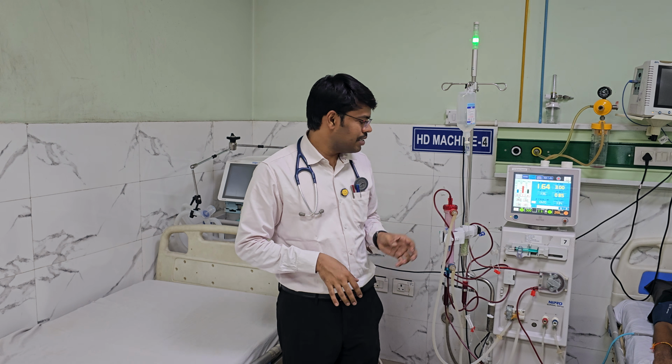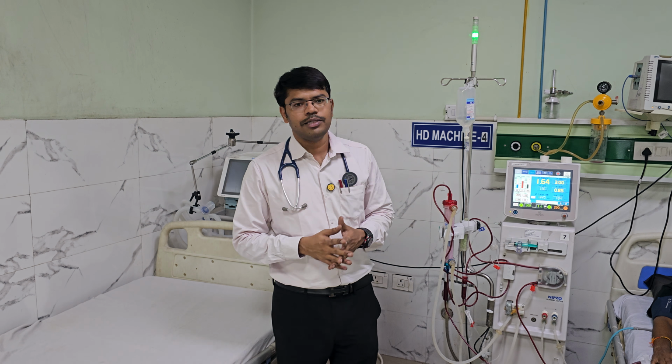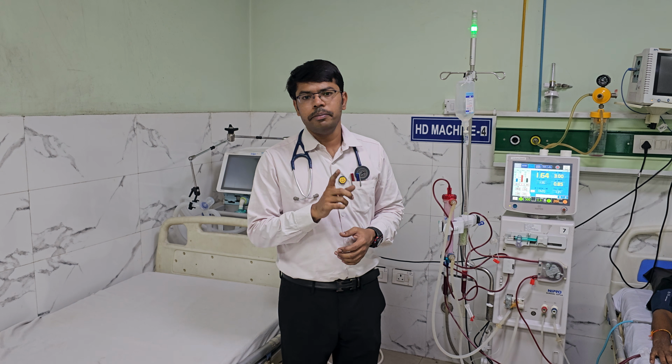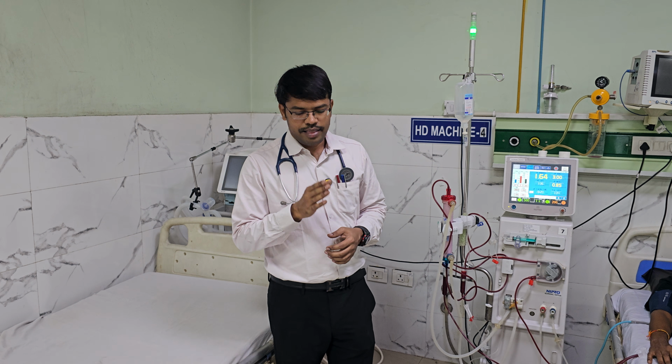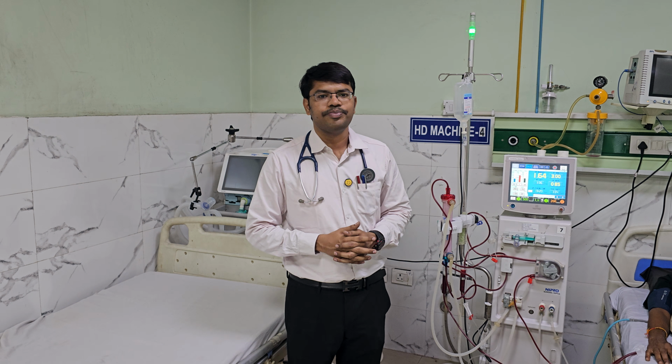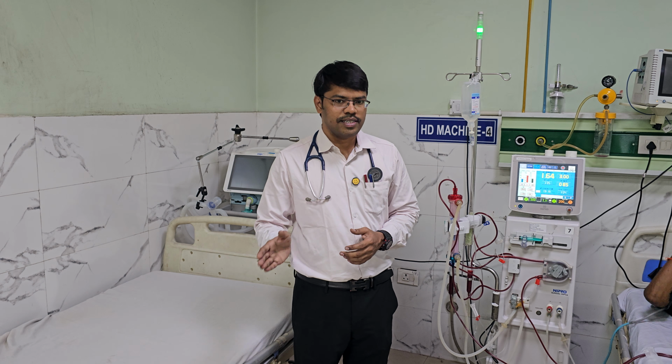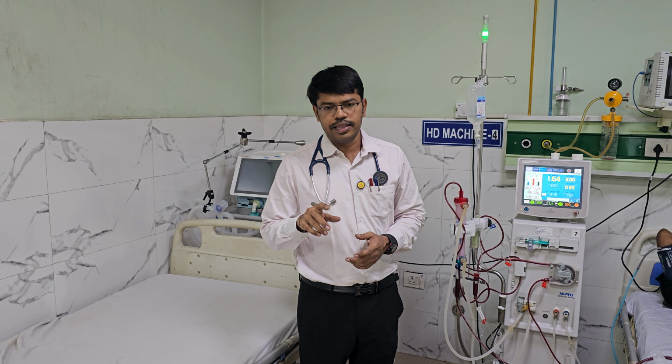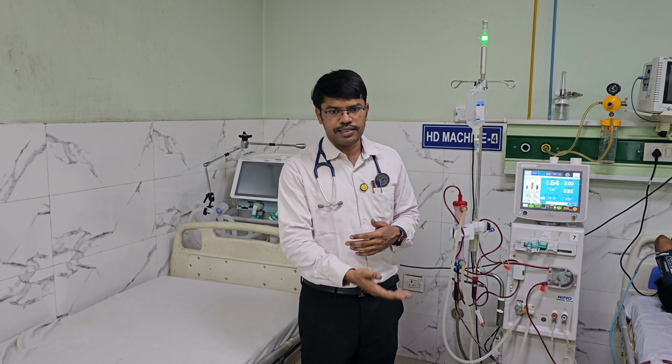At least for the intro, just remember the dialyzer and plasma filter can appear the same, but the membrane is different. The plasma filter removes the plasma, whereas the dialyzer removes only the water, not the plasma. So this is an intro regarding plasmapheresis or TPE, therapeutic plasma exchange, since we are exchanging the plasma.